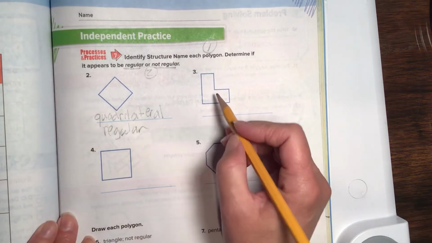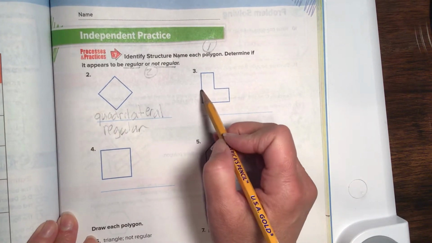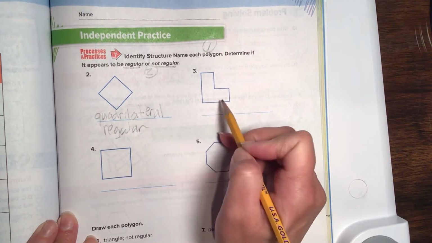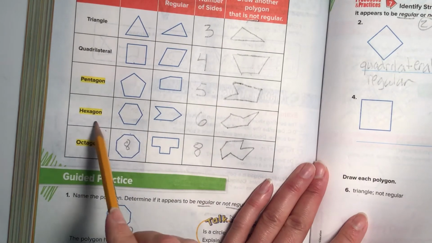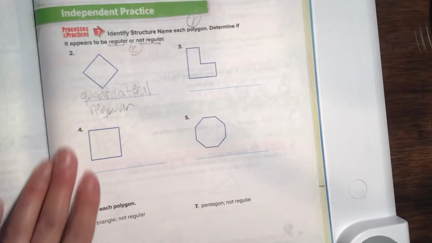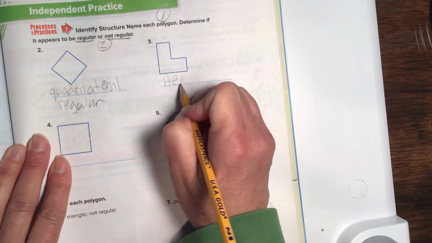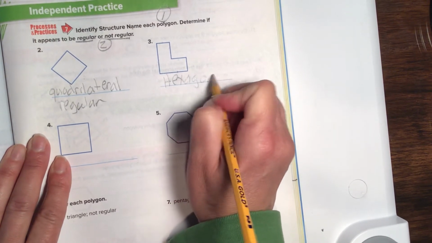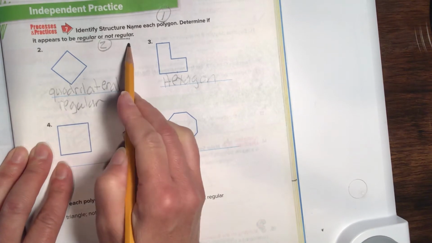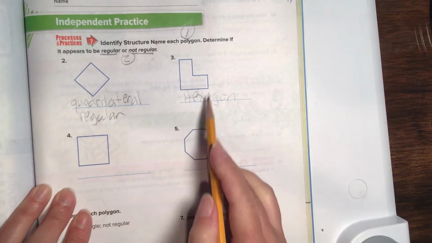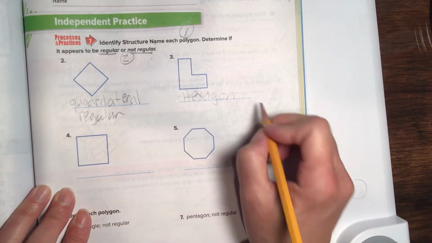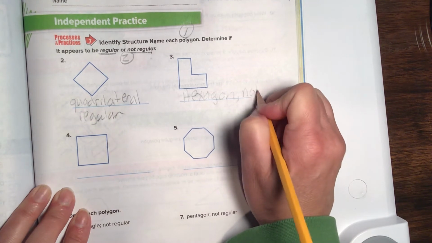Okay, number 3. Let's look at this. Let's count how many sides it has. 1, 2, 3, 4, 5, 6. Okay, let's look over here. What has 6 sides? A hexagon. So we're going to write hexagon. And is it regular or not regular? Well, not all the sides are the same, not all the angles are the same, so I'm going to say not regular.